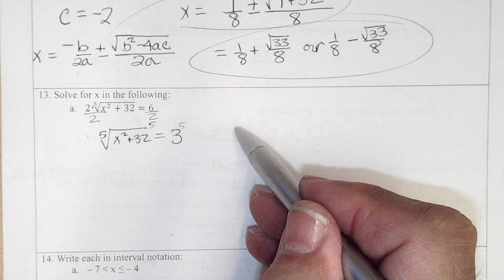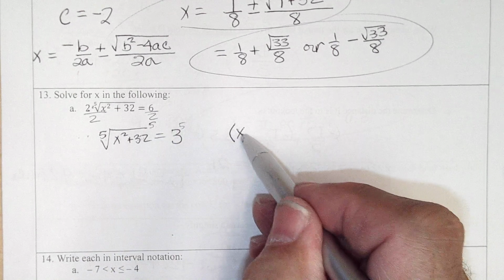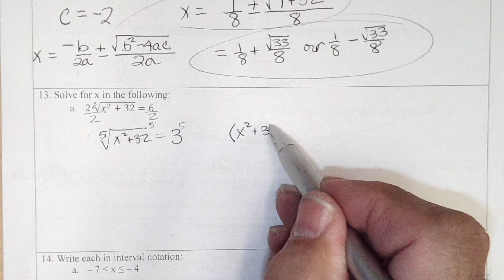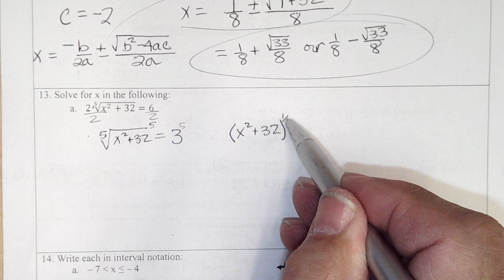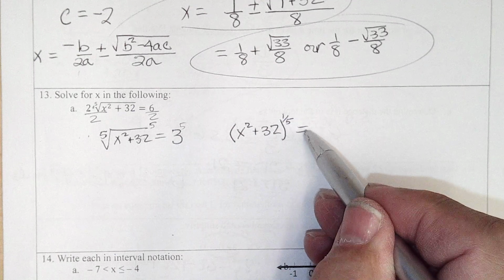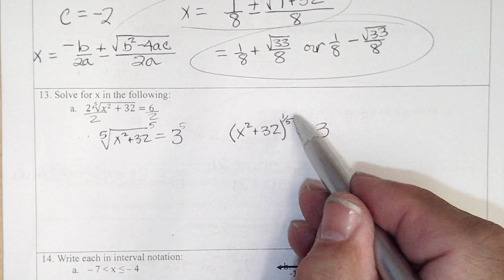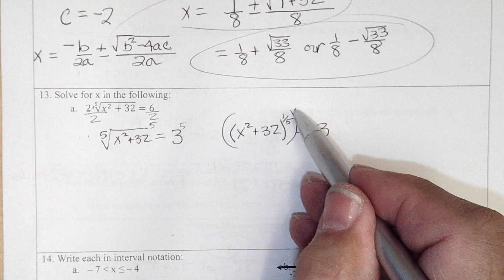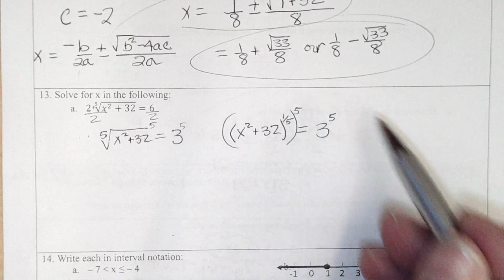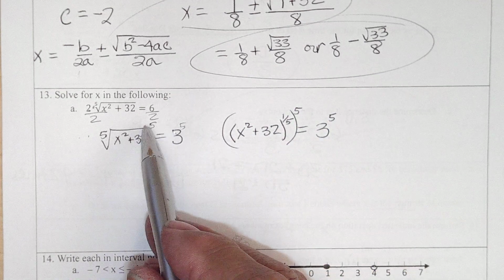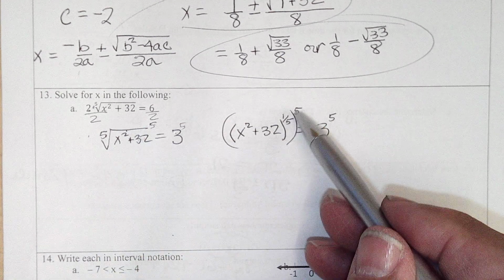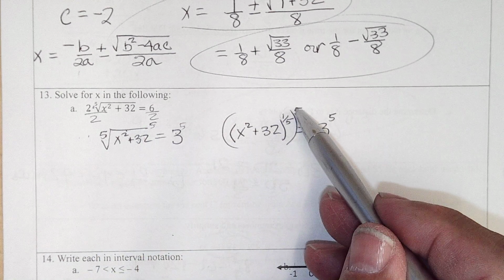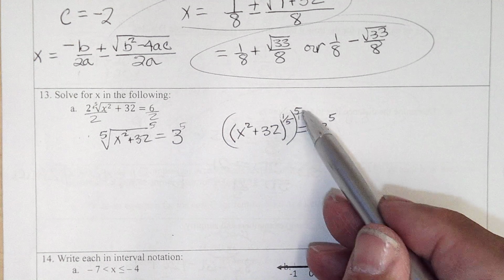Now the way to look at that is the 5th root means it's to the 1/5 power. And so to get rid of the 1/5, you take both sides to the 5th power. This makes 5 times 1/5, which is 1.